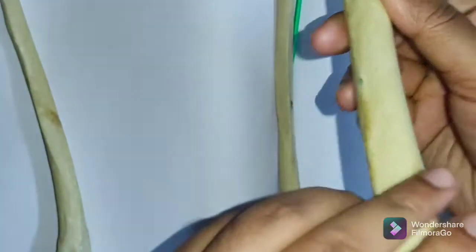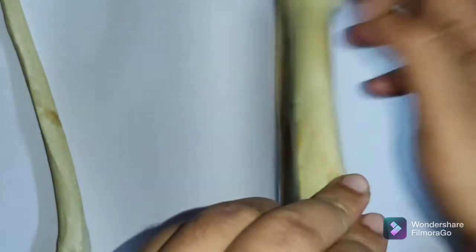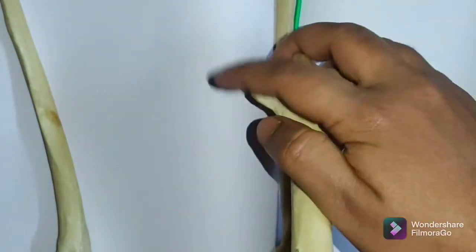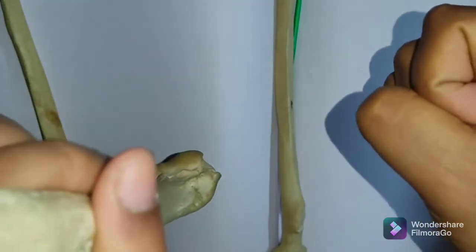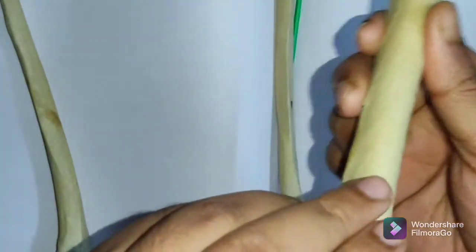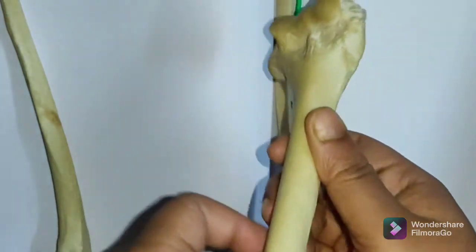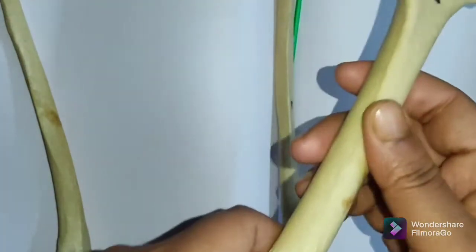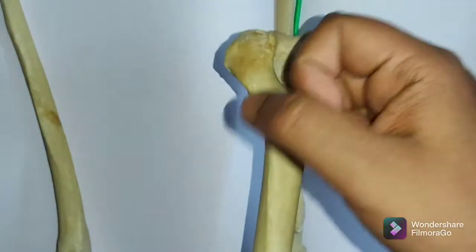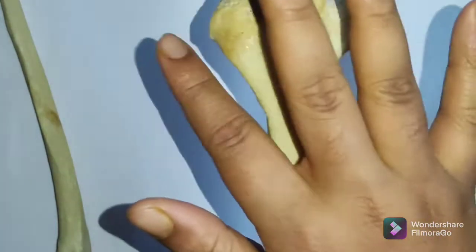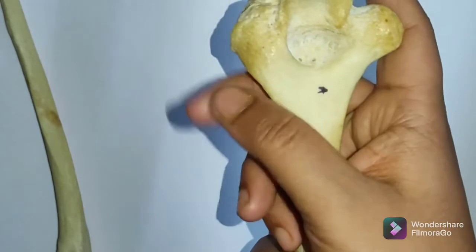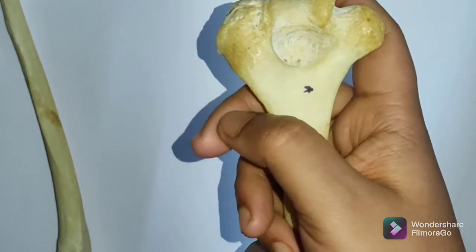See, this is the lateral epicondyle and this is the medial epicondyle. When you pull the hands of the baby, you can observe that the lateral epicondyle shifts to the medial position, and you can feel it just beneath the skin.